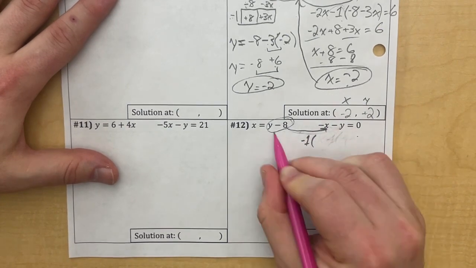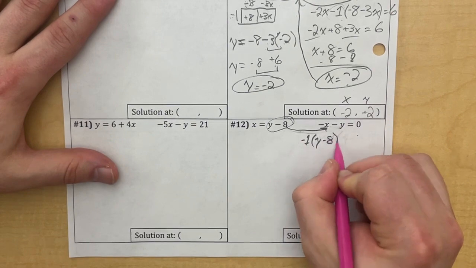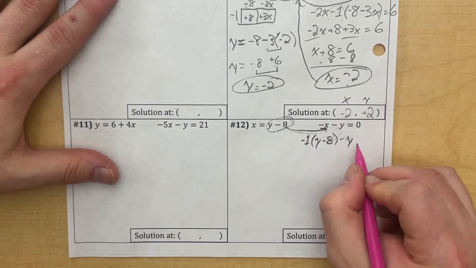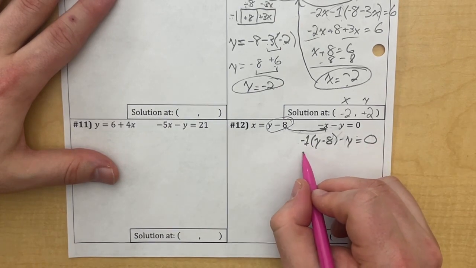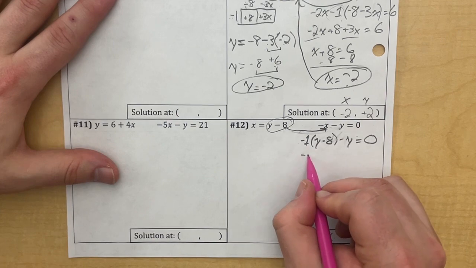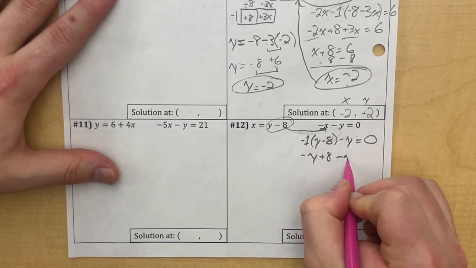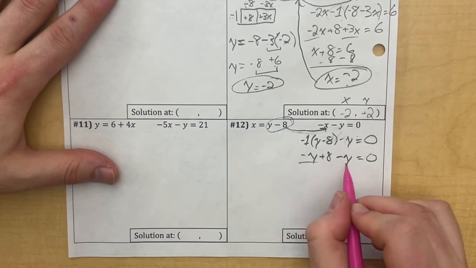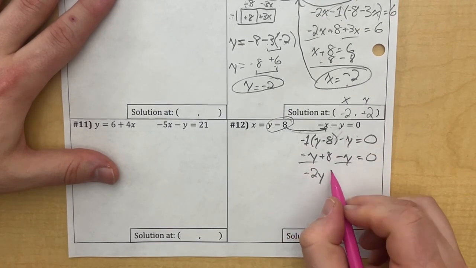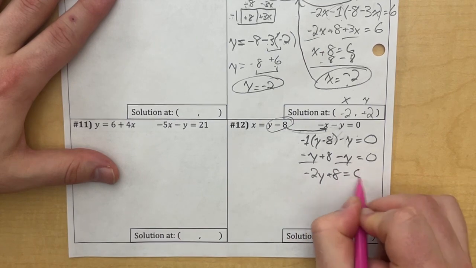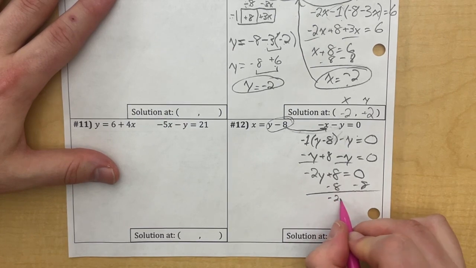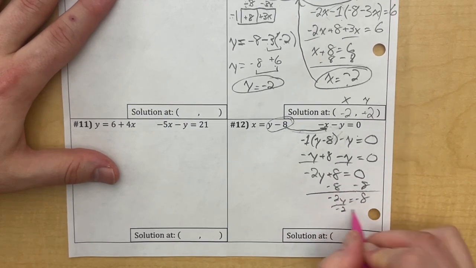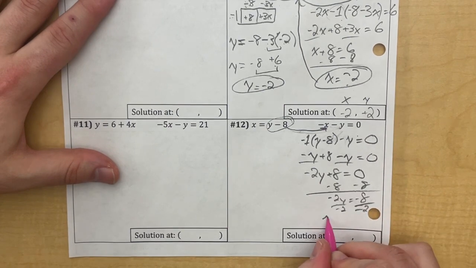I have negative 1 times, now my expression y minus 8, then the rest of the equation. So I have minus y equals 0. So I'm going to say, all right, make sure you multiply carefully. So I have negative y plus 8 minus y equals 0. Combine like terms, negative 2y plus 8 equals 0. Two-step equation, get the y by itself. So I have negative 2y equals negative 8. Divide by the coefficient. So I'm going to say y equals positive 4.